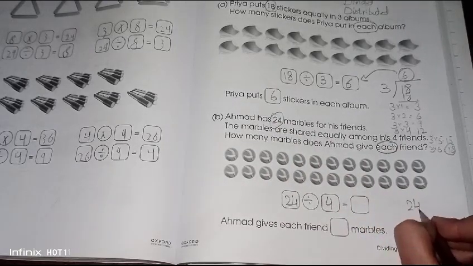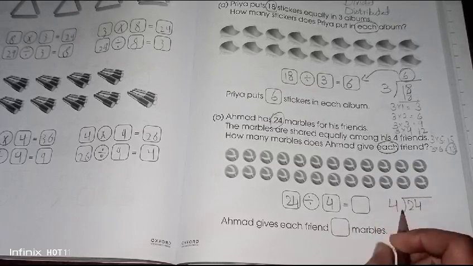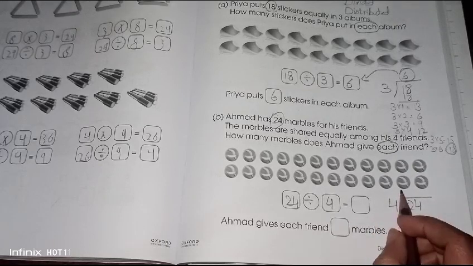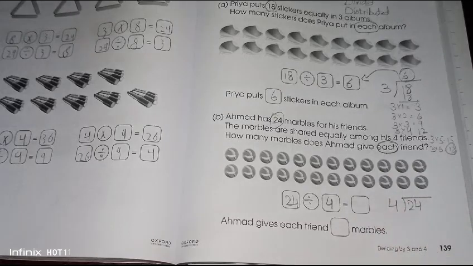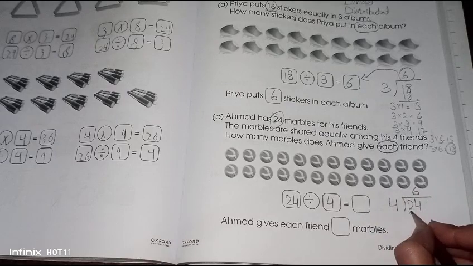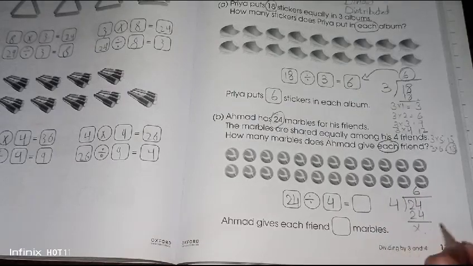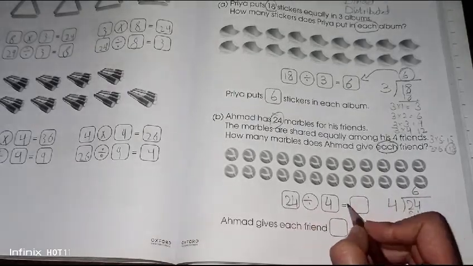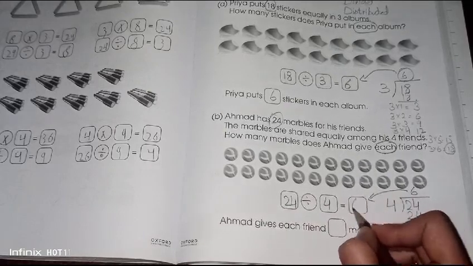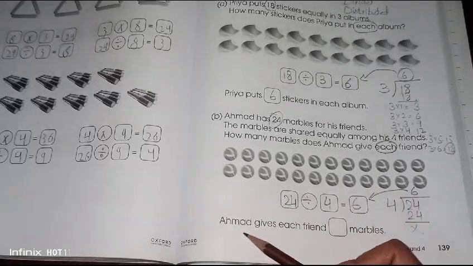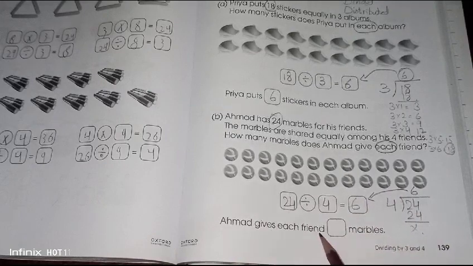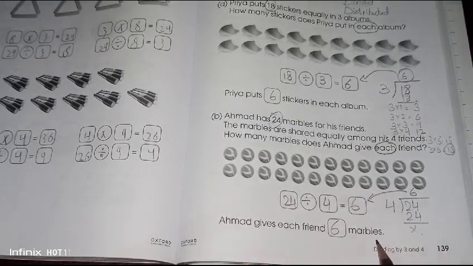So 24 divided by 4. Now read 4's table. 4 ones are 4, 4 twos are 8, 4 threes are 12, 4 fours are 16, 4 fives are 20, and 4 sixes are 24. That means 4 times 6 are 24. So 24 divided by 4 equals 6. That means Ahmed gives each friend 6 marbles.